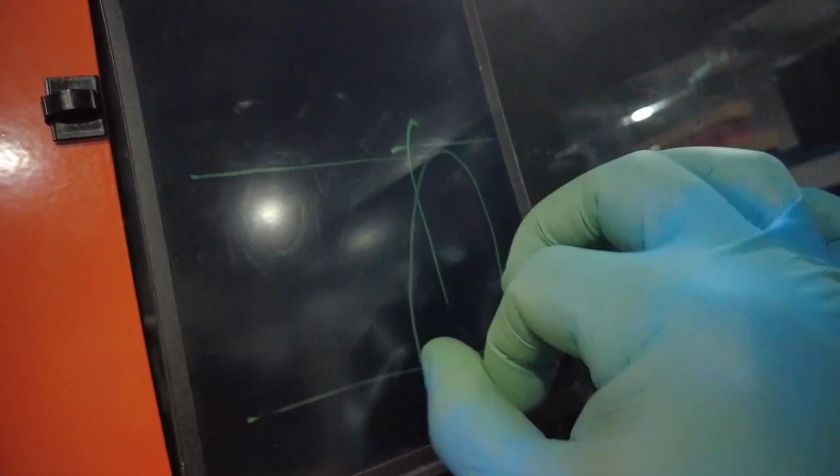Now, one more thing that we can use the threading cycle for. For example, you can have a bar, and sometimes you might have a spiral.